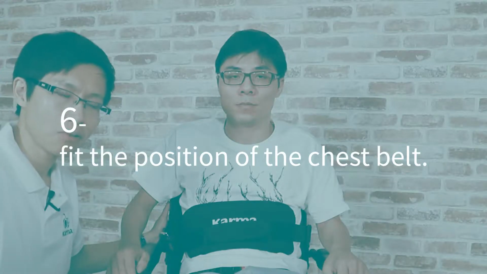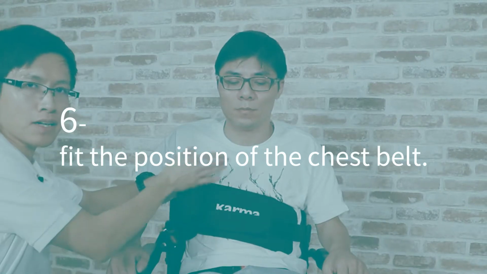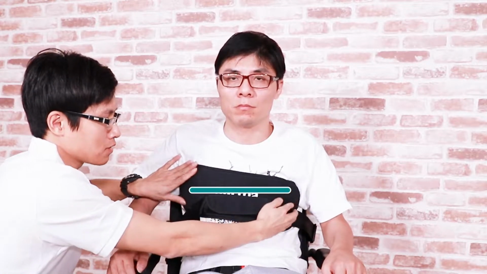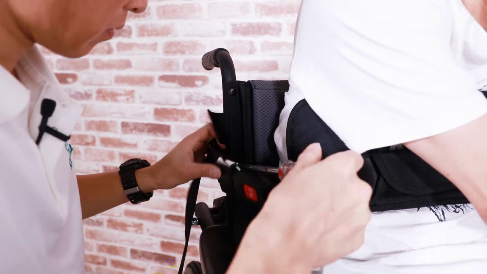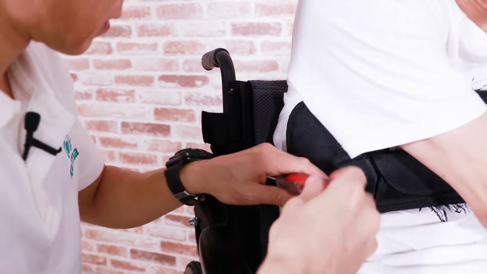The last stage of fitting is the position of the chest belt. For a user who has weak trunk control, we need to make sure that the chest belt is nicely secured. Otherwise, he might lean forward while standing up. Now, what is the right chest belt position? We draw a line between the 2 nipples like this. We can see the current belt position is obviously too low and cannot support the chest. Since everyone has a different height, we use this bolt to adjust the height of the chest belt.